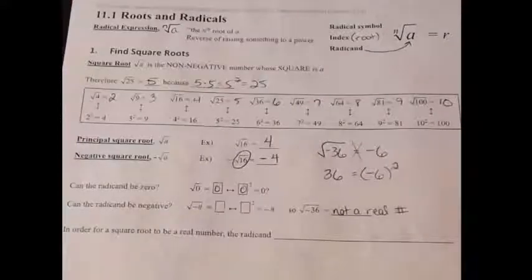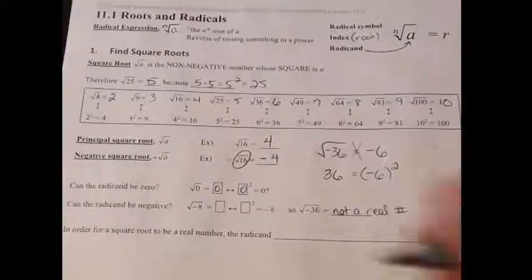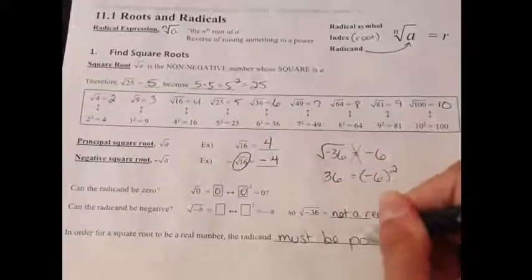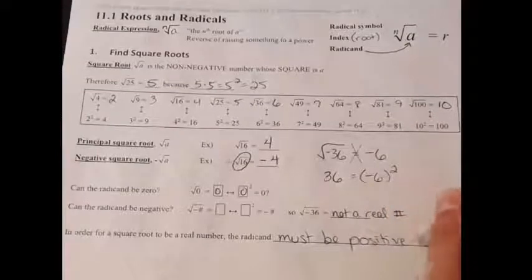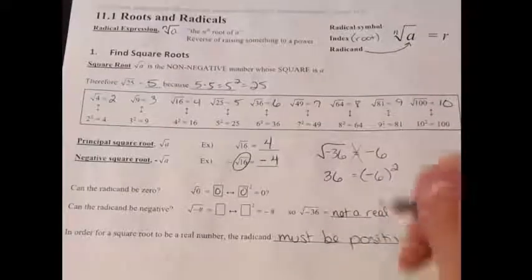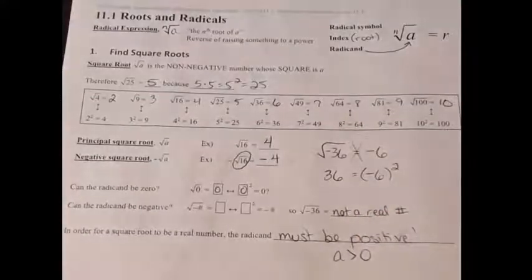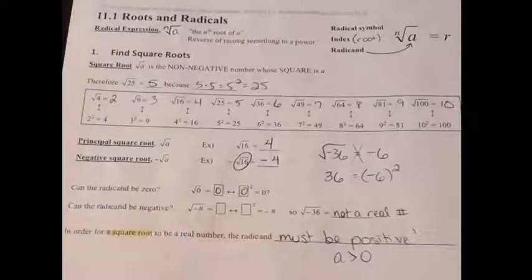So in order for a square root to be a real number, the radicand must be positive. That's something I want you to keep in mind. Essentially that radicand, that a, must be greater than 0. Beautiful. And this is only dealing with square roots, or even roots to be exact.